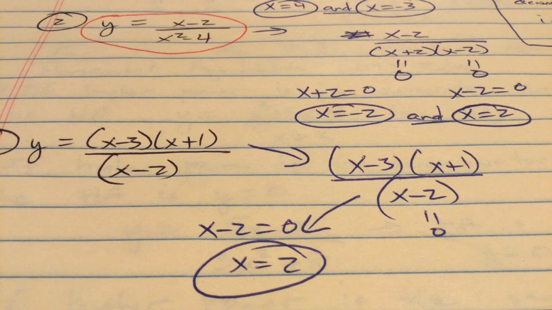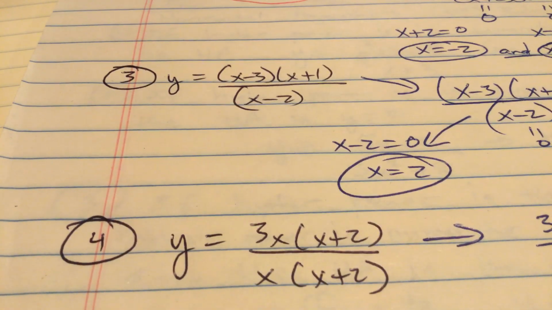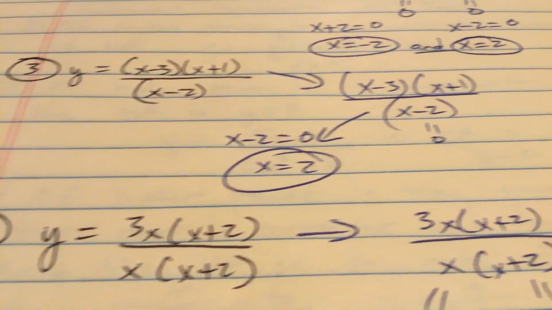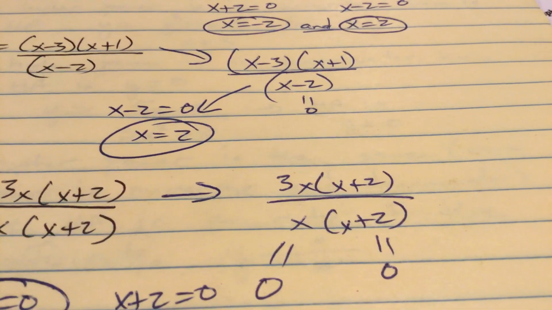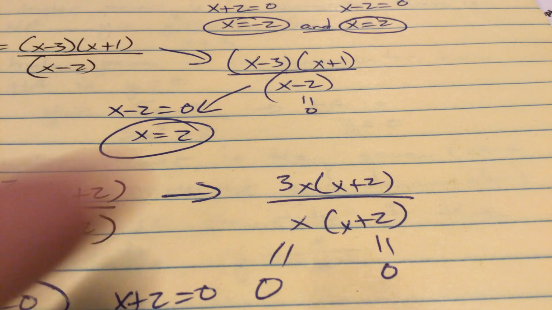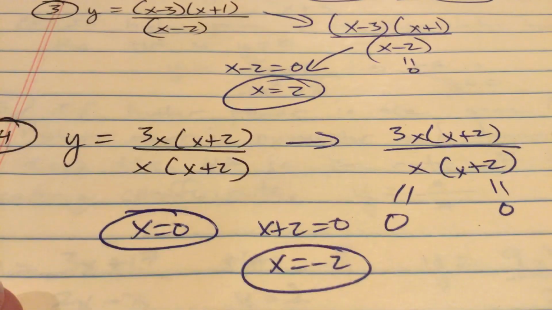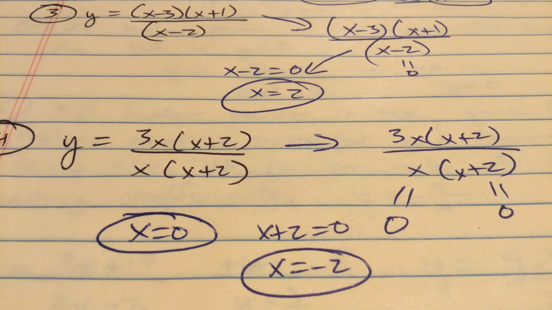Number 4. Here's my function. It's been factored for me. I set my denominator equal to 0. It's been factored, so I set x equal to 0 and I set x plus 2 equal to 0, just like I did in Chapter 4. Zero product property, the cover-up method: set that equal to 0, set that equal to 0. I get my two discontinuous points of x equals 0 and x equals negative 2. Discontinuous points means the denominator is 0.